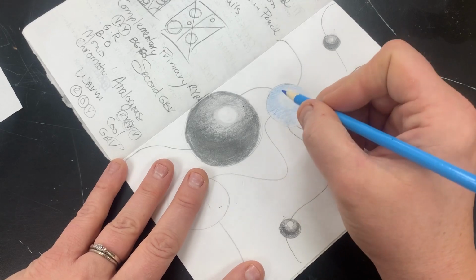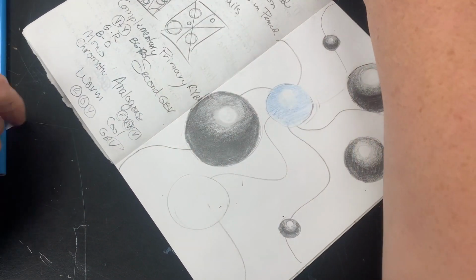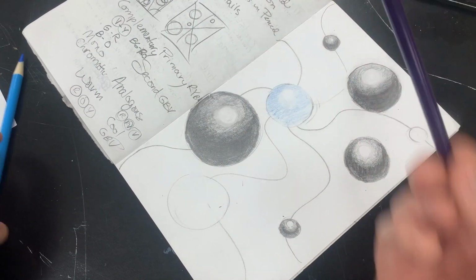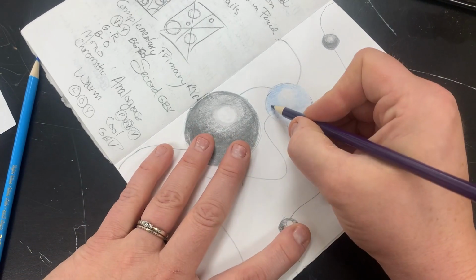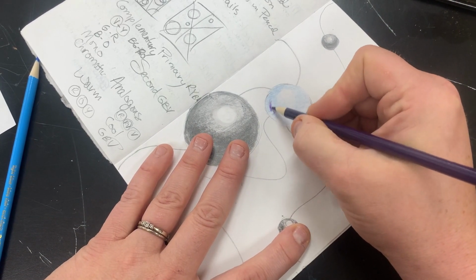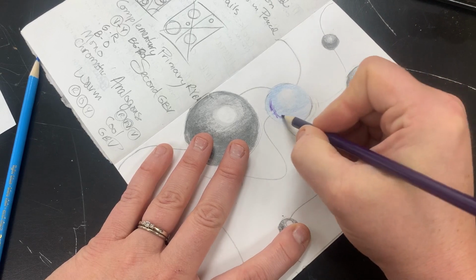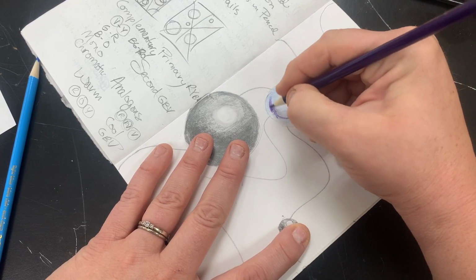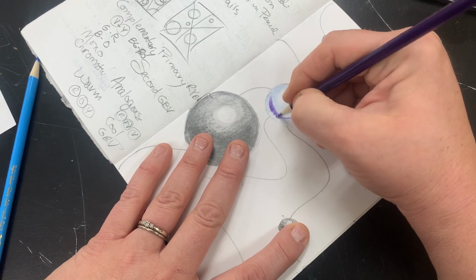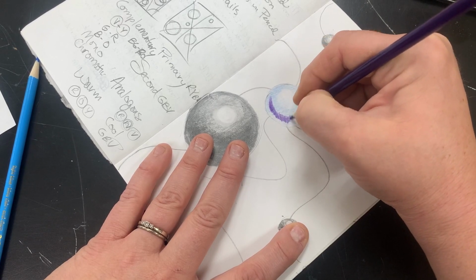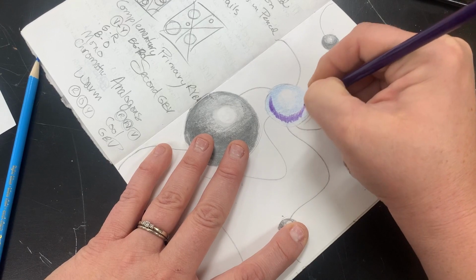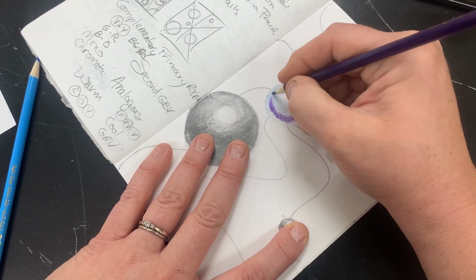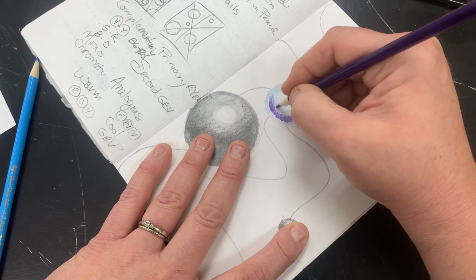I'm going to take my darkest value, which is the violet, to add that creepy Mike Wazowski smile with that sort of crescent moon shape. I'm going to blend out a little bit.